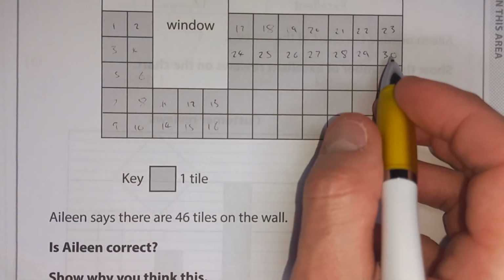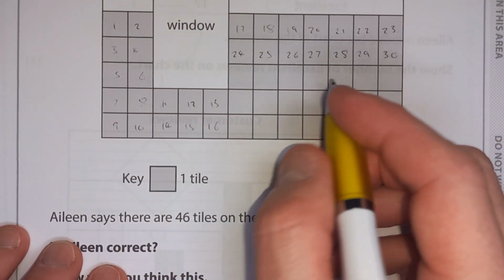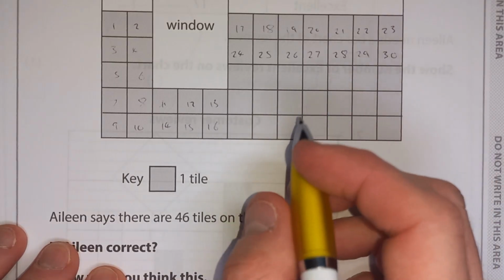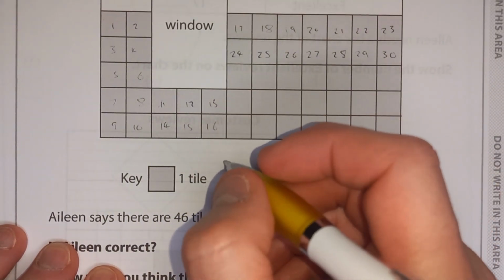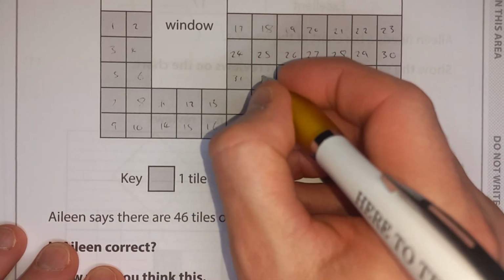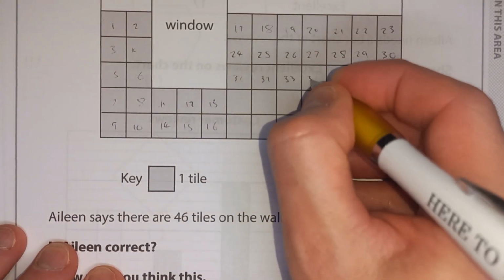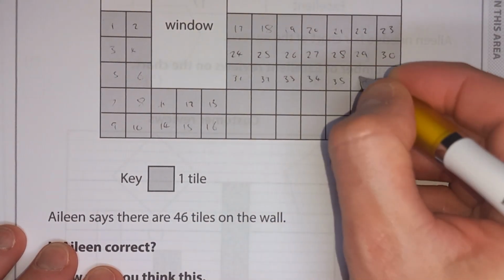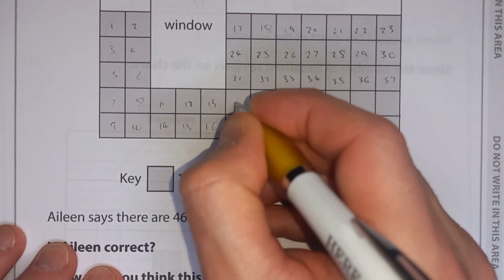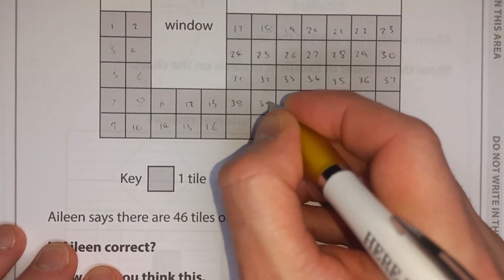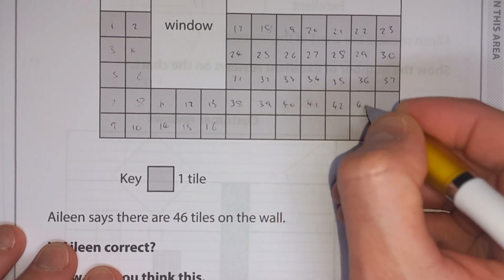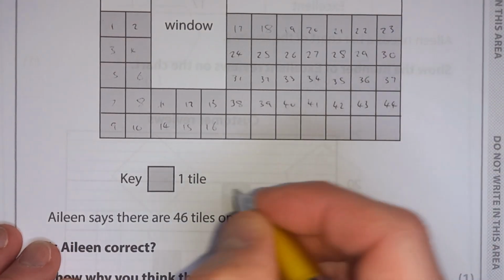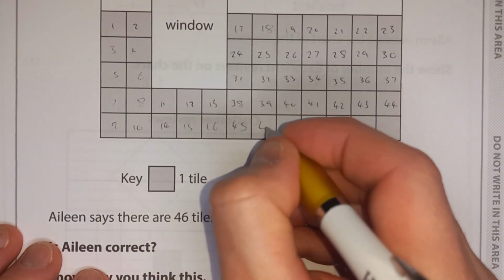I'm writing all the numbers out so I don't forget them. If your writing's not quite as quick as mine, you can always just tick them off, but count in your head. So you could have 31, 32, 33, 34, 35, 36, 37, 38, 39, 40, 41, 42, 43, 44, 45, 46.